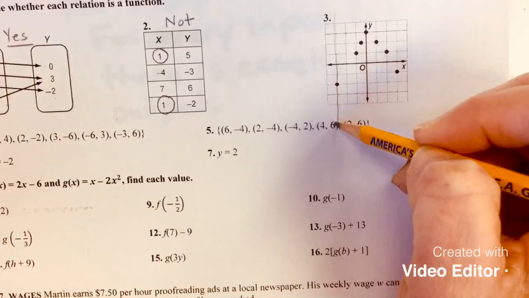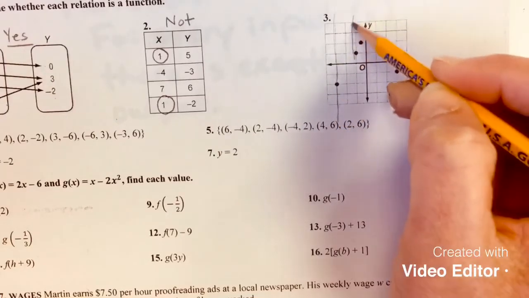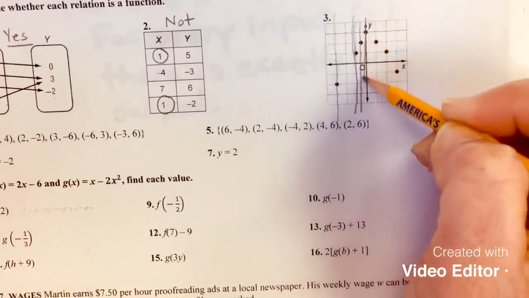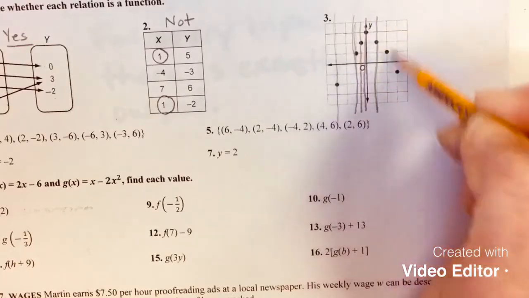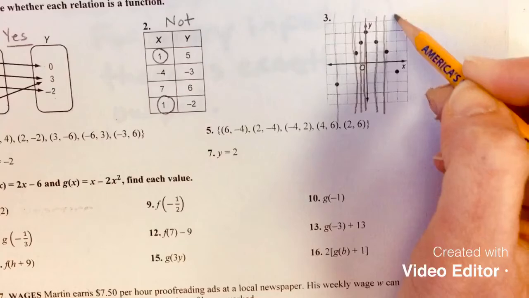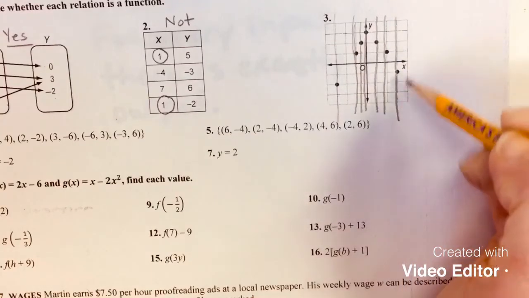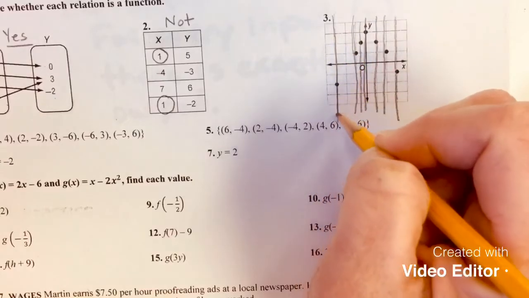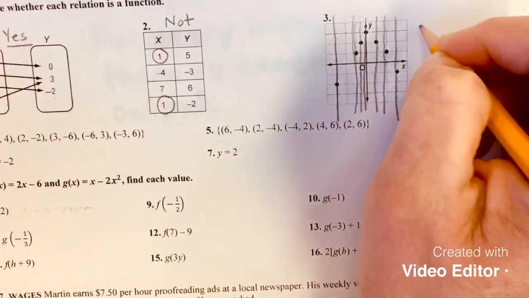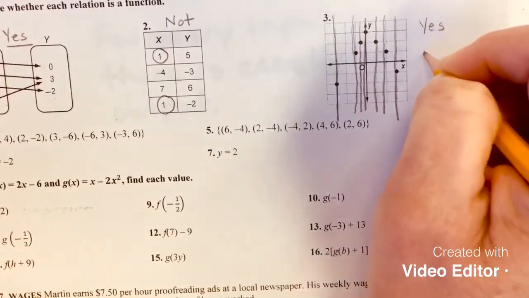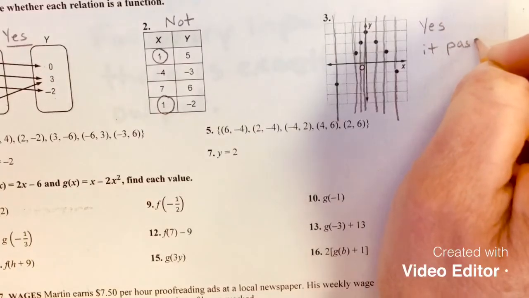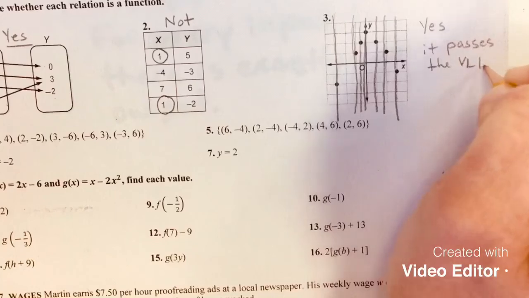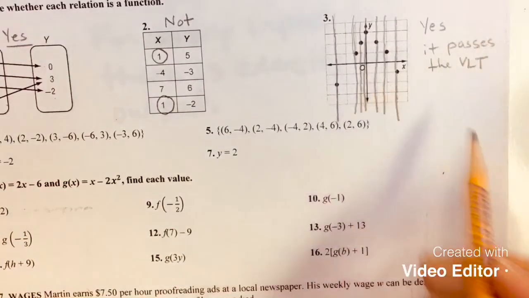Well, it hits one there, one there, there, there, there, and there. So I only hit 1 point for every line that I went down. So yes, this is a function. Why? It passes the VLT, the vertical line test.